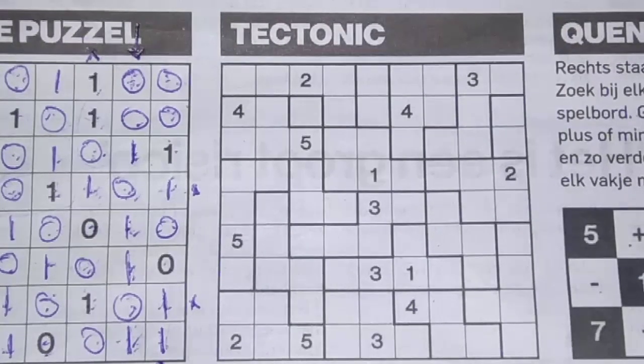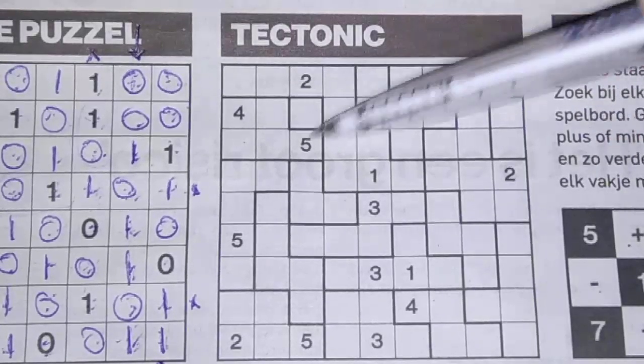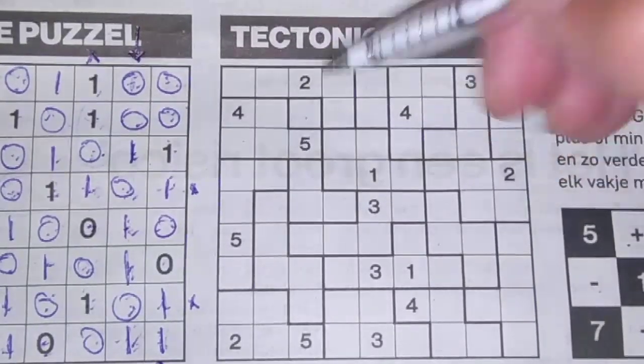The last one is a Tectonic, a.k.a. Suguru. So let's get started. And do we have here, the first question, do we have here a single box? Yes, I see here the single box. So this should be a 1.